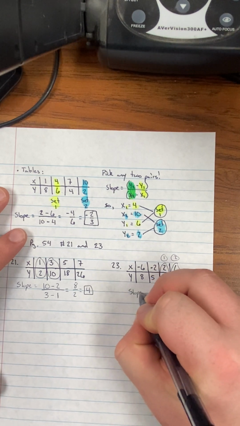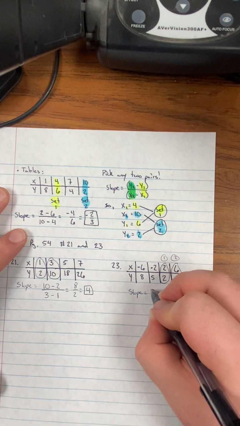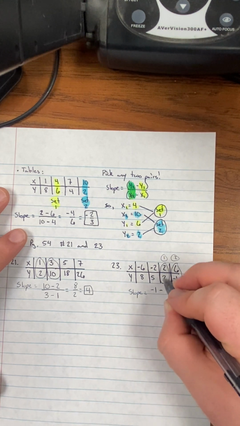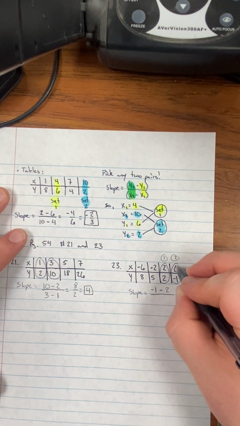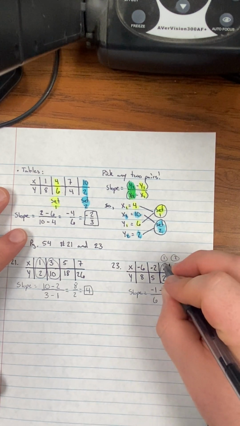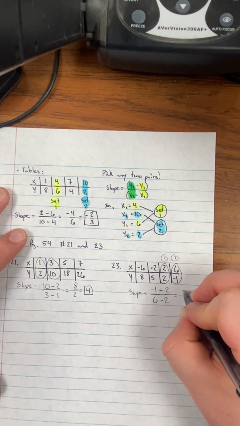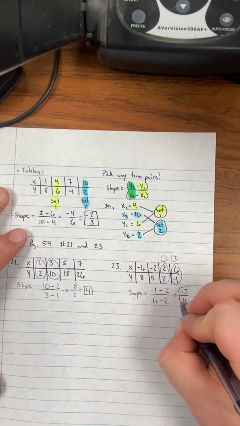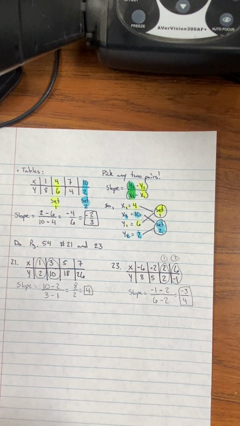So my slope is equal to y2, so this is my y2, negative 1, minus y1, which is 2, over x2, which is 6, minus x1, which is 2. Solve this, negative 3 over 4. And there's no way to simplify that any further. That's the answer. All right, that's 1.2.